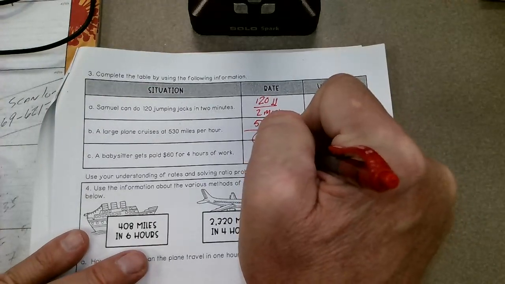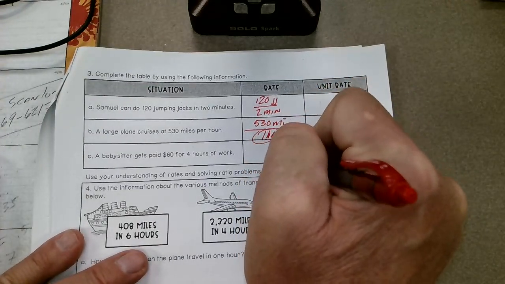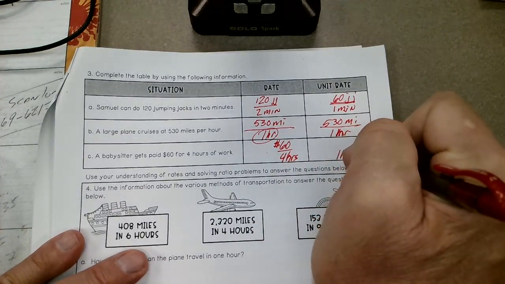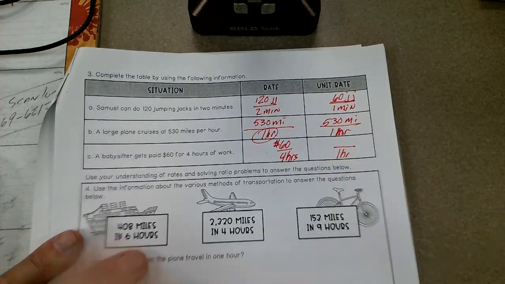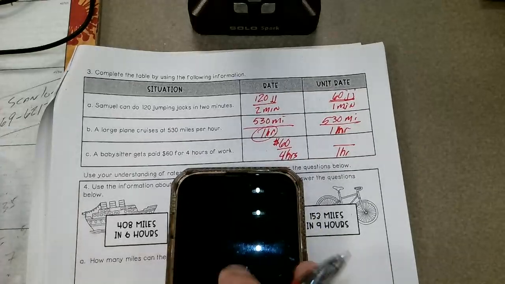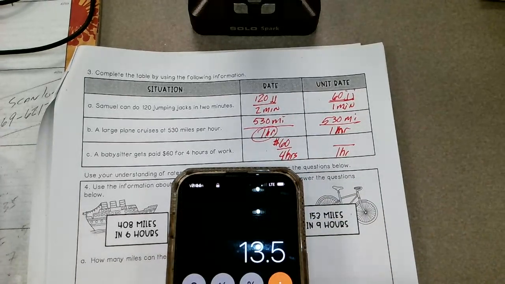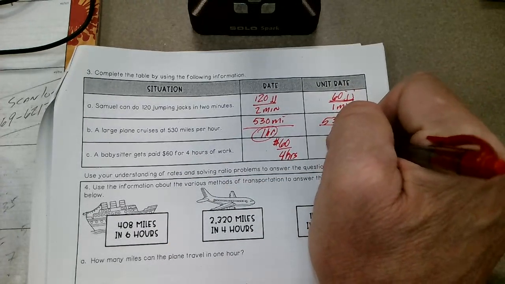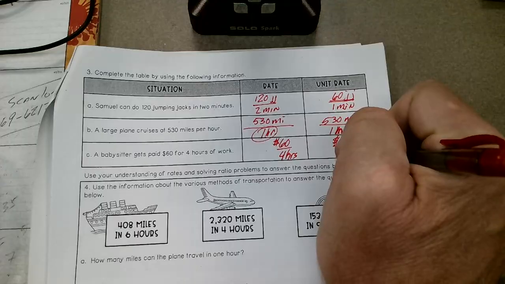Money always on the top. $60, 4 hours. What's it doing in 1 hour? So what is 60 divided by 4? All right, and if you didn't know, grab your calculator. And we have 60 and we divide it by 4 and we get 15. So it's $15 per hour.